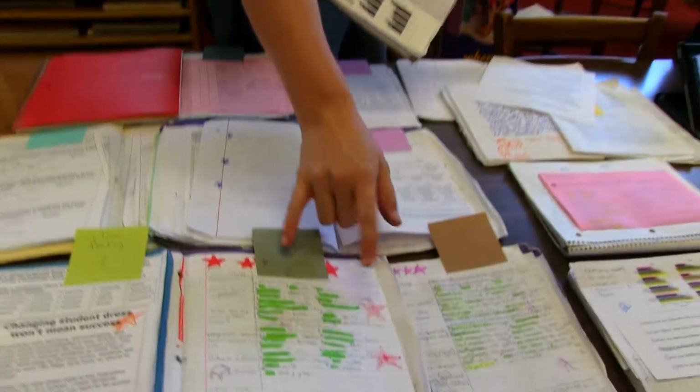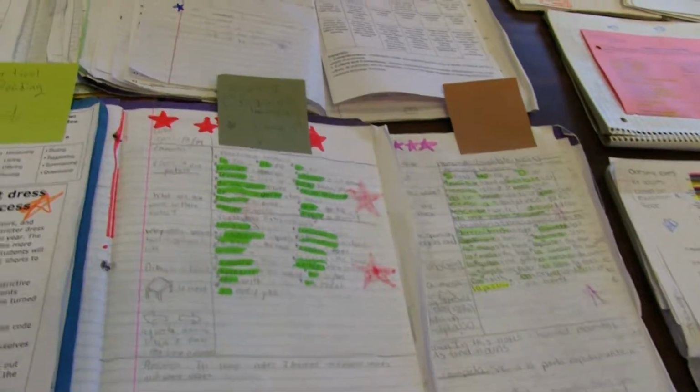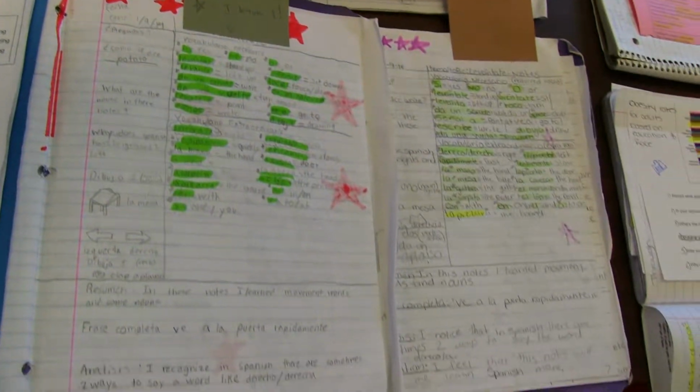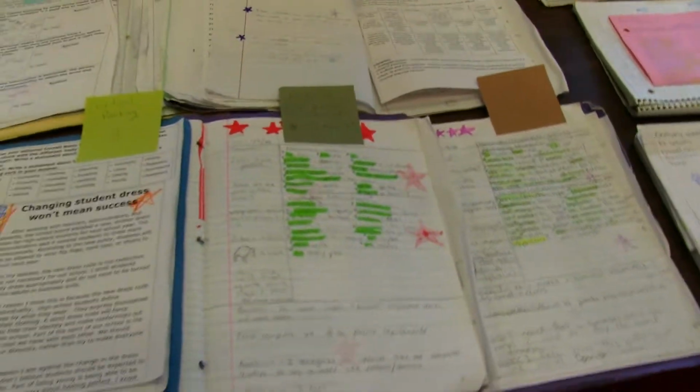This is some of Brad's media and science things. His Cornell notes are really solid. He does good review.